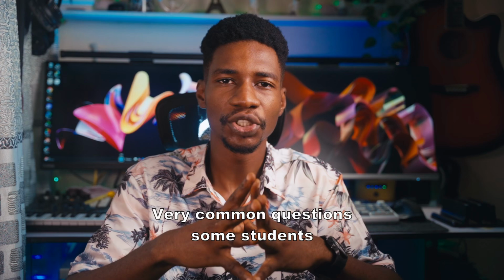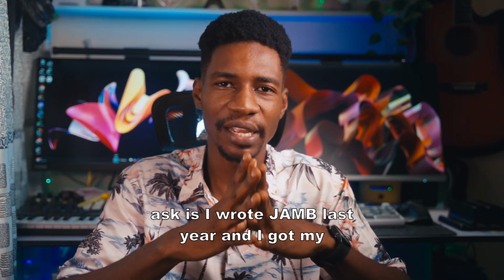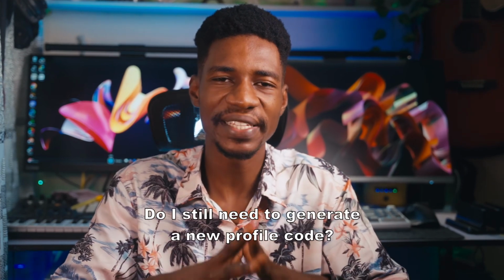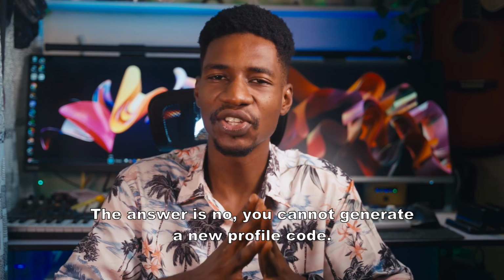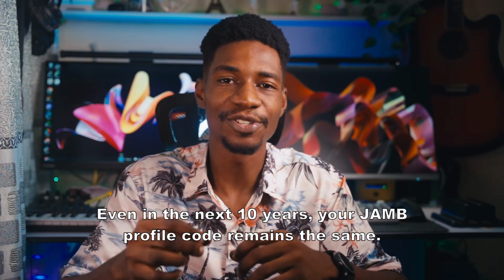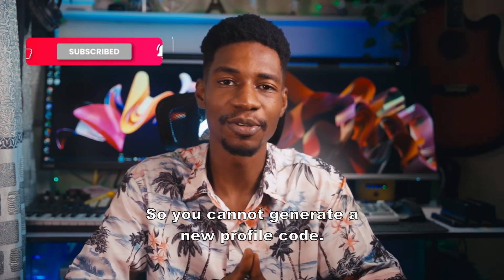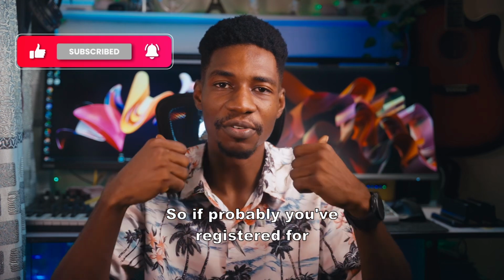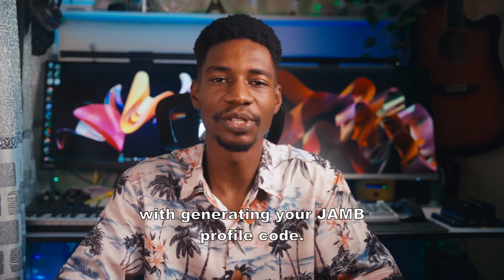A very common question some students ask is, I wrote JAMB last year and I got my profile code last year. Do I still need to generate a new profile code? The answer is no. You cannot generate a new profile code. Even in the next 10 years, your JAMB profile code remains the same. So if you've registered for JAMB previously, then you have no business generating your JAMB profile code.